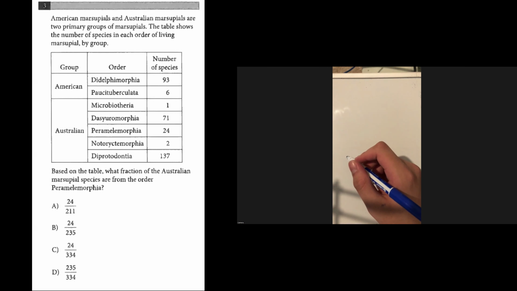And then so if we go here, we can see that this corresponds to this. And it says what fraction of the Australian. So we just have to look at Australian, which would be 24.